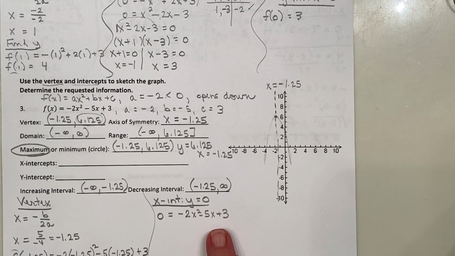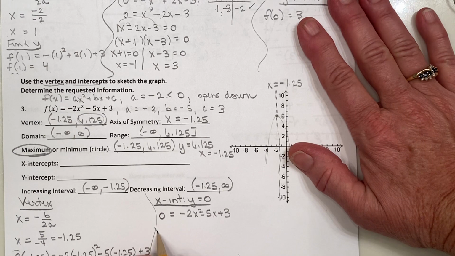But at this point, I don't have to multiply by -1. I can go straight to the quadratic formula. So it's just a personal preference. If I did do factoring, I'd have to do factor by grouping, since this is not a 1, this is a 2. I think I'm just going to go straight to the quadratic formula.